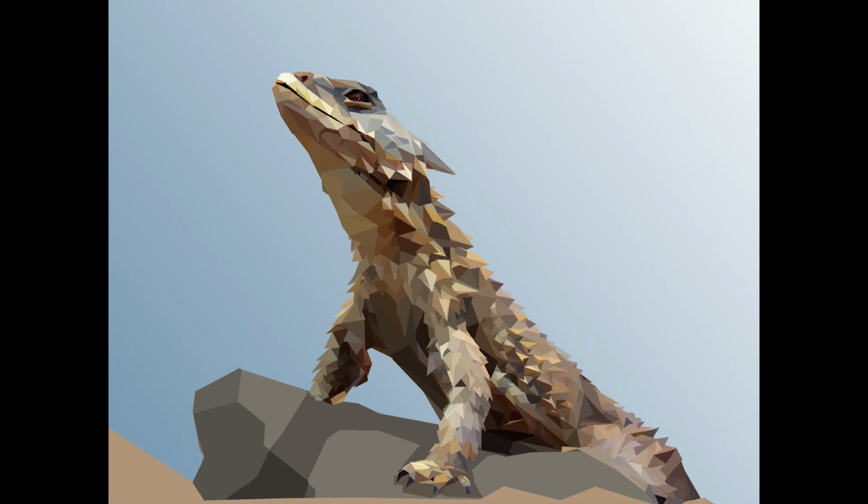Next, I made this low-poly version of an armadillo lizard, which is native to Africa and is critically endangered. To make this, I used the same method as the eagle, by placing multiple little triangles and then coloring them individually.